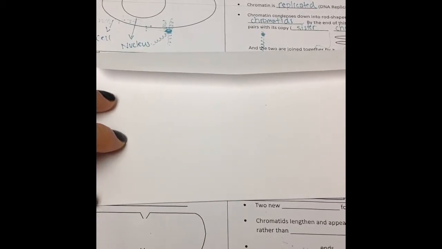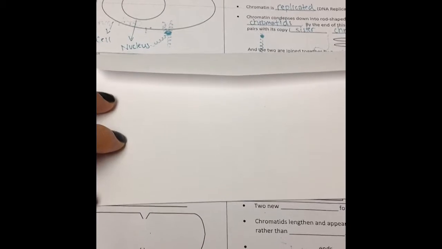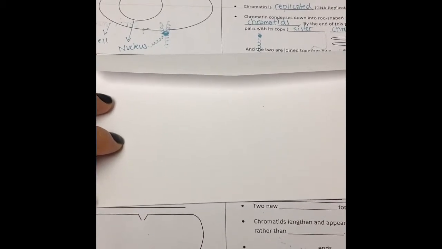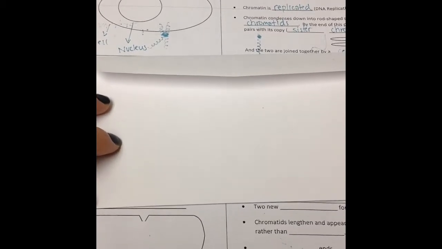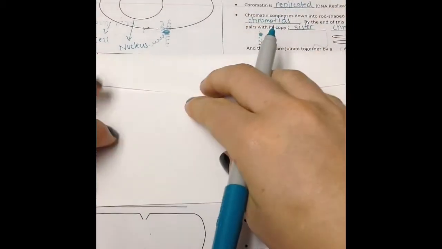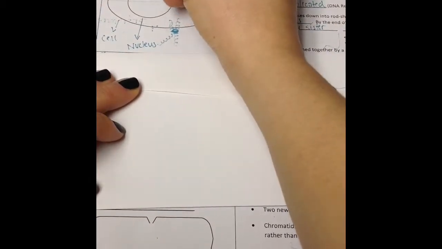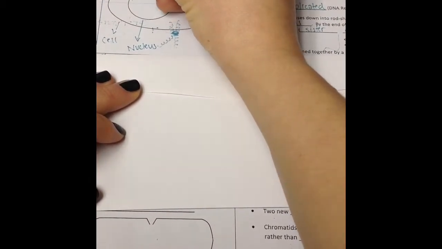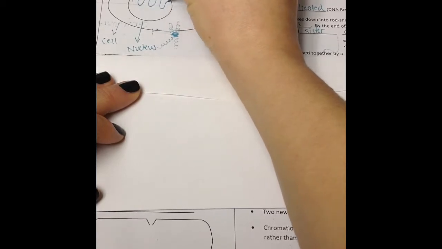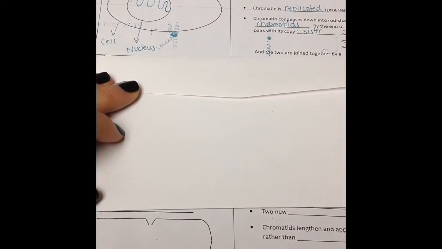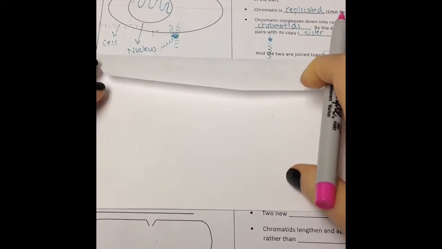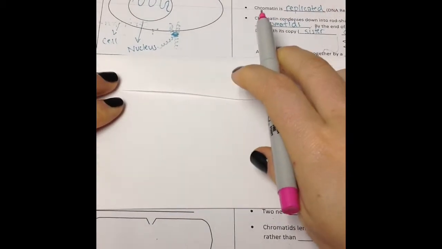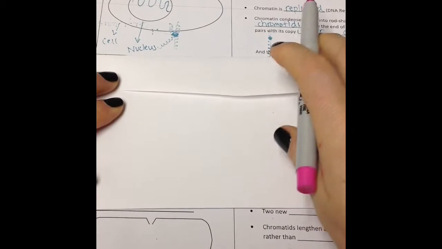All right, so during interphase, like I said, this actually takes probably the longest of all because the chromatin has to be doubled, and replicating DNA takes a rather long time. So here is the initial strand of chromatin, and remember, chromatin is found in the nucleus. So that's my initial strand of chromatin. And here's my other color. If you don't have another color, just make your next line a little bit lighter. So if you look in your notes box, the chromatin is replicated, or doubled.